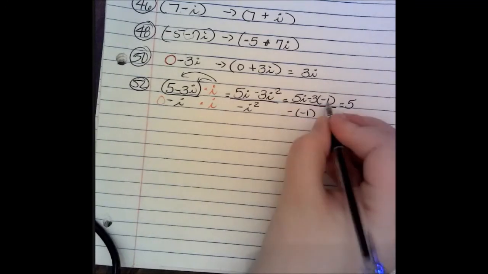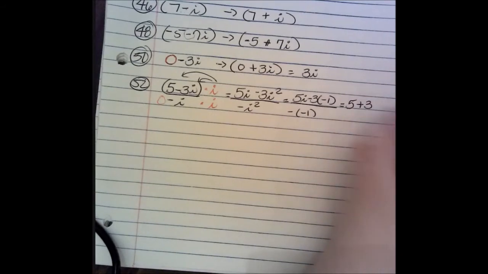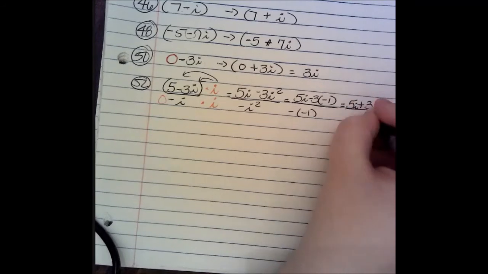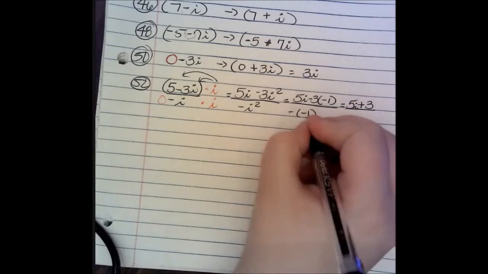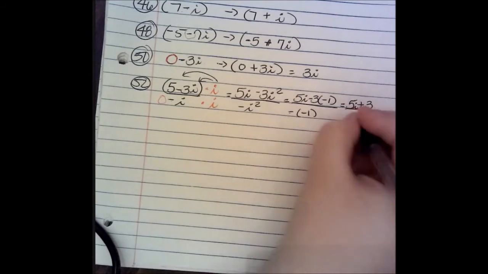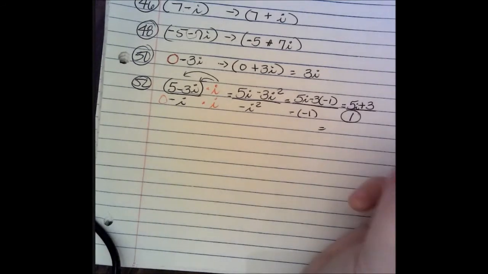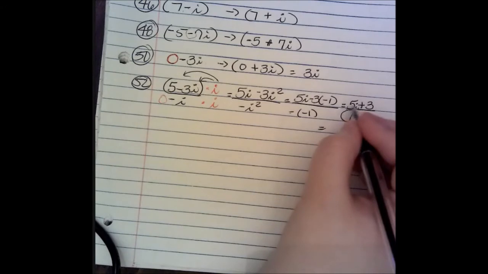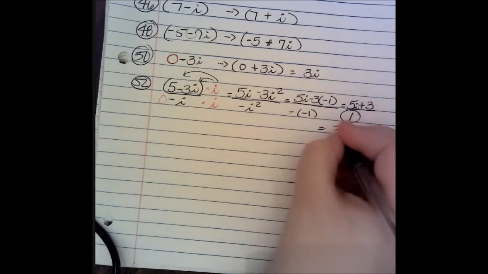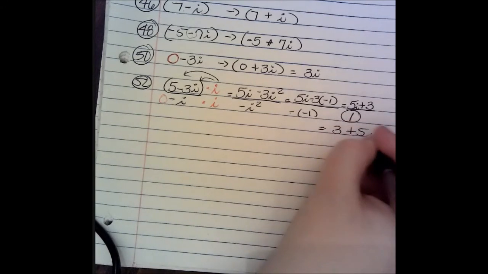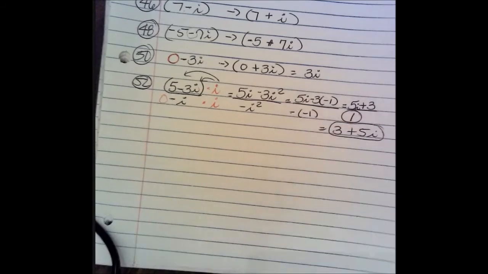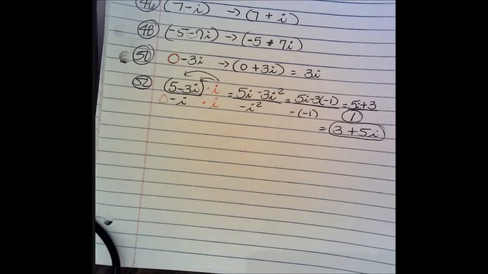Negative 3 times negative 1 is a positive 3. Oops, forgot my i. And then the opposite of negative 1 is a positive 1. So we never leave our answers over 1. So we have 5i plus 3, but you want it in that standard form. So your answer is going to be 3 plus 5i.